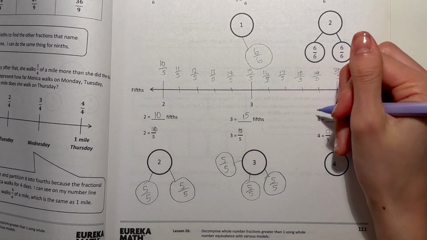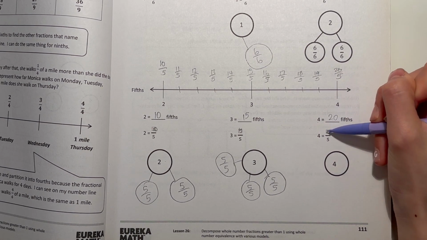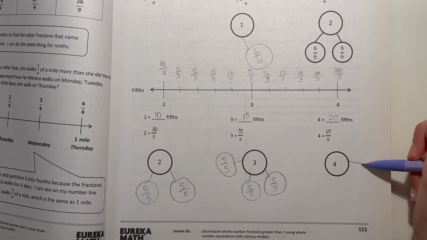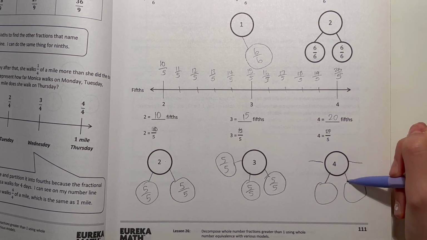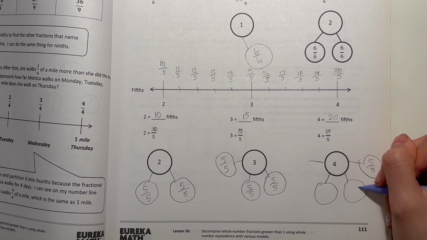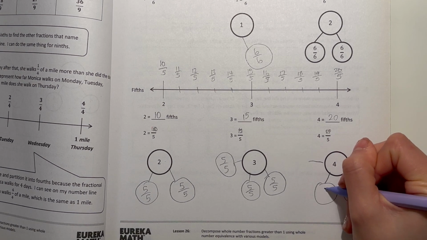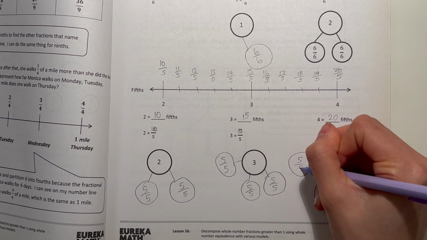And 4 equals 4 times 5, and you can also look up here, that's 20/5. So that's 5/5, that's 1 plus 1 plus 1 plus 1.